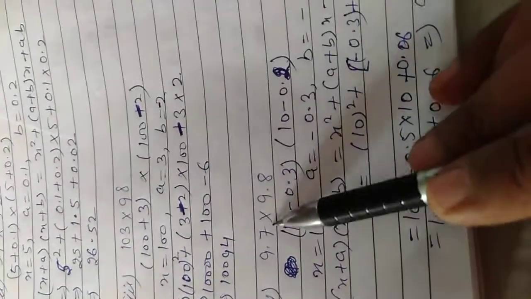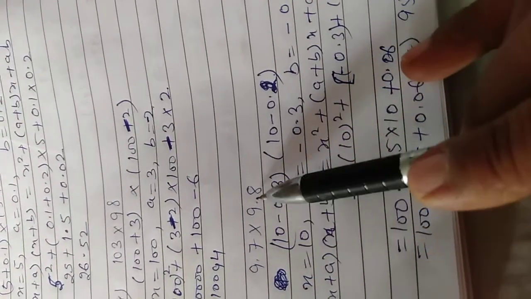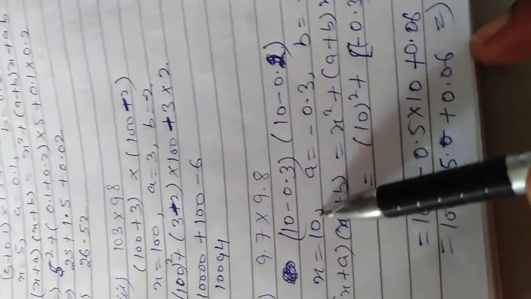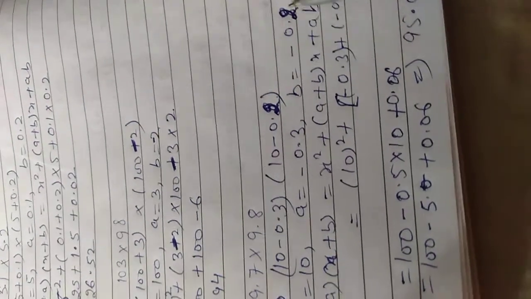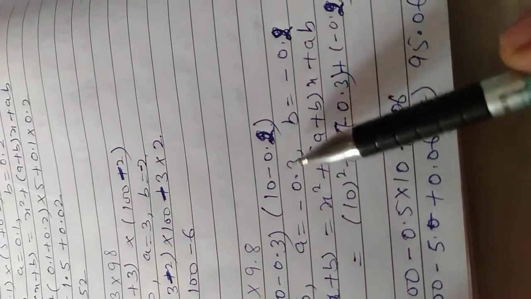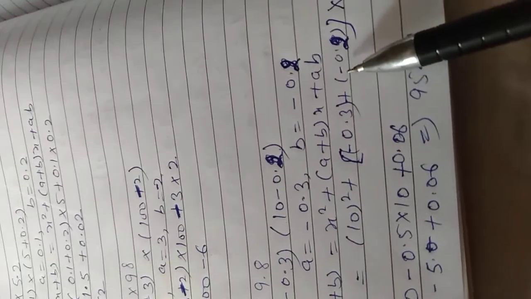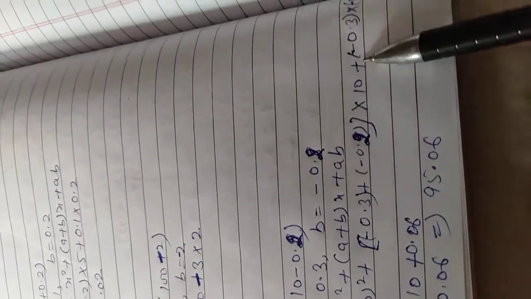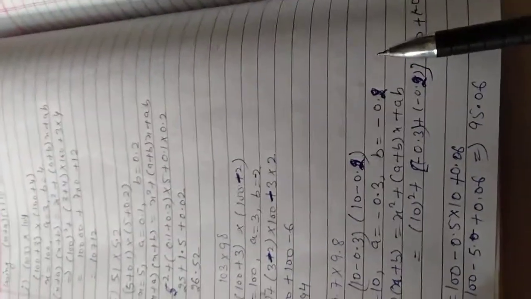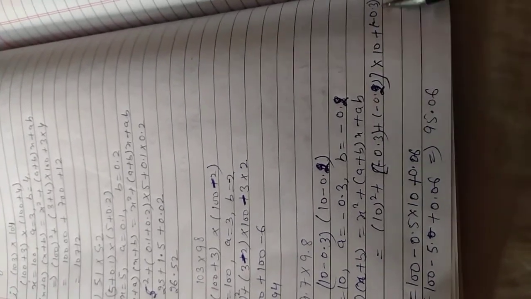Okay, 9.7 and 9.8. Again 10 minus 0.3 is 9.7 and 10 minus 0.2 is 9.8. So x is 10, a is minus 0.3, b is minus 0.2. So (x plus a) (x plus b) is equal to, here you will use both a and b negative. So x square plus (minus 0.3 plus minus 0.2) into 10, plus minus 0.3 into minus 0.2. So there is no difference in the identity, only you will use minus a instead of a, minus b instead of b. Ultimately the sign will change.